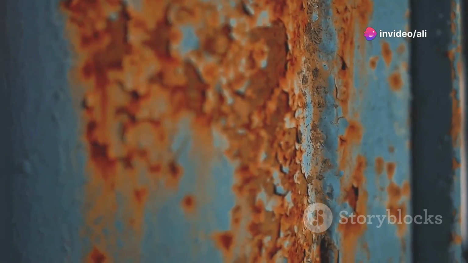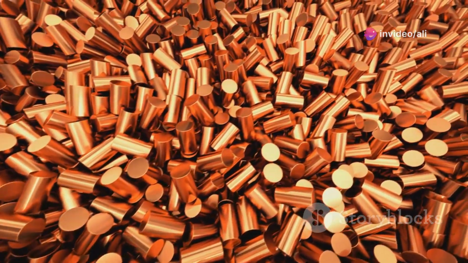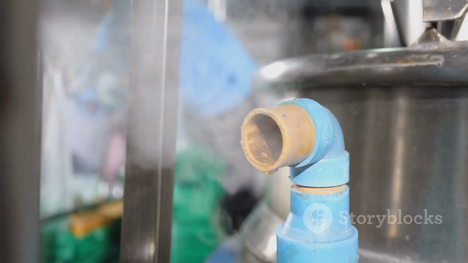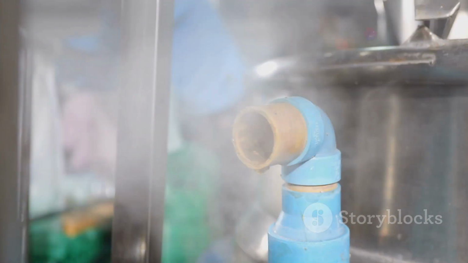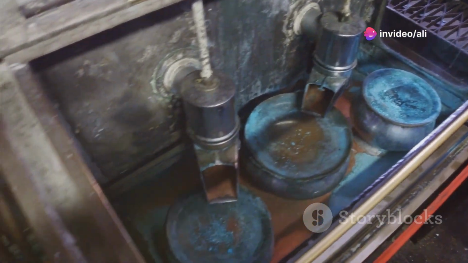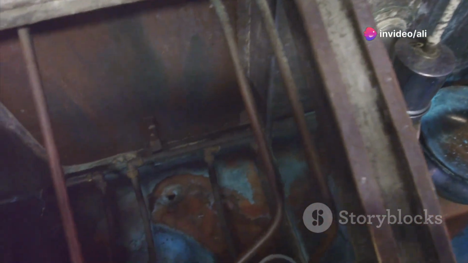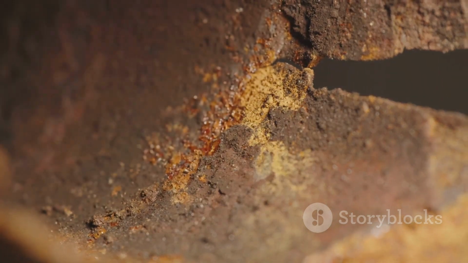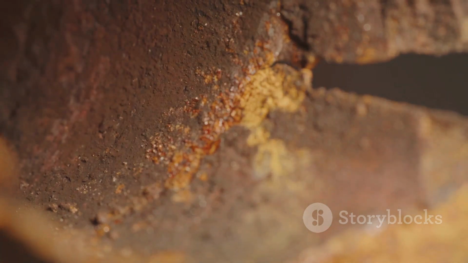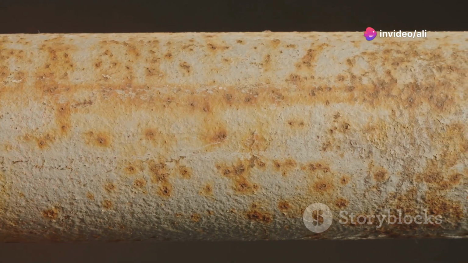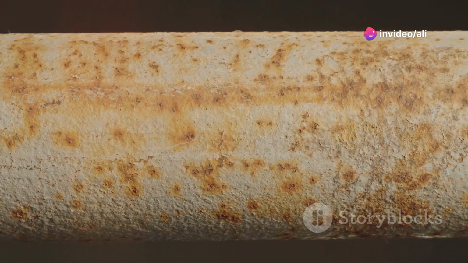And last but not least, we come to blue rust. Now this one's a bit of a trickster because it doesn't even involve iron. Blue rust, chemically known as copper sulfate pentahydrate, forms on copper and copper alloys. Think of those beautiful copper statues you see in parks or the copper pipes in your home. When copper is exposed to oxygen, water and sulfur compounds, it can develop a blue-green patina. That's blue rust. While it might not be as structurally damaging as some other types of rust, it can still weaken copper over time and affect its appearance.